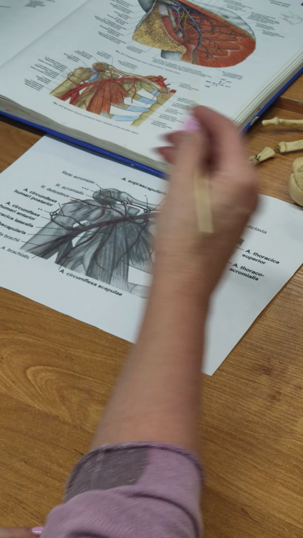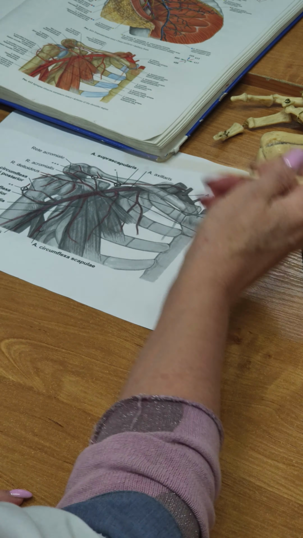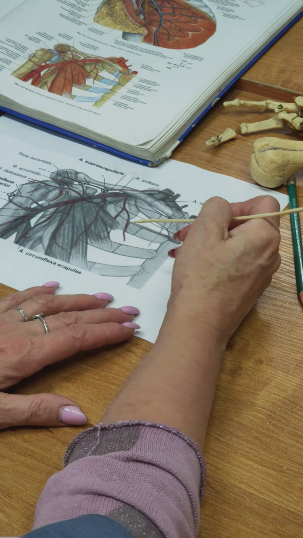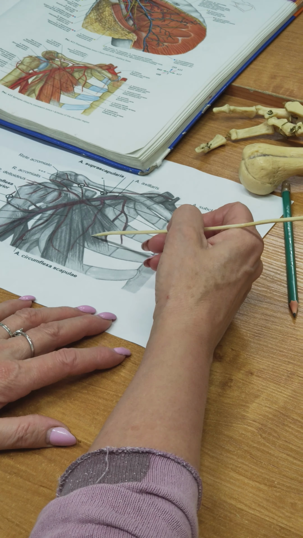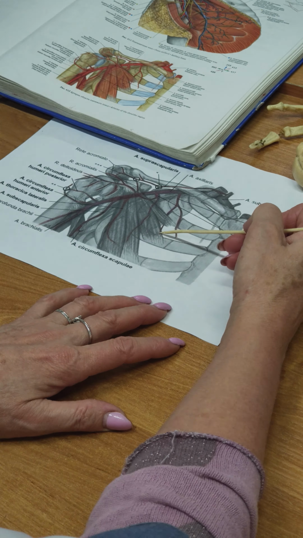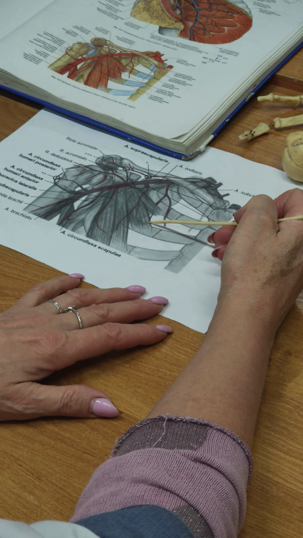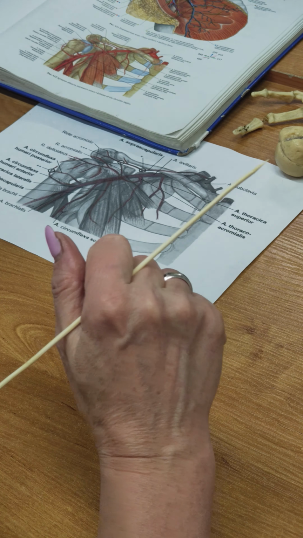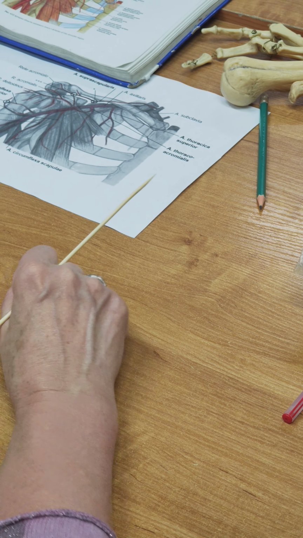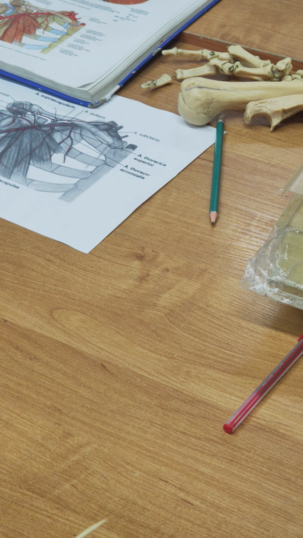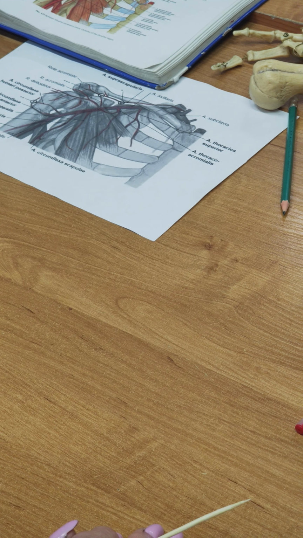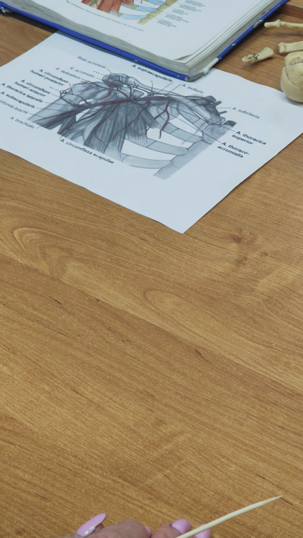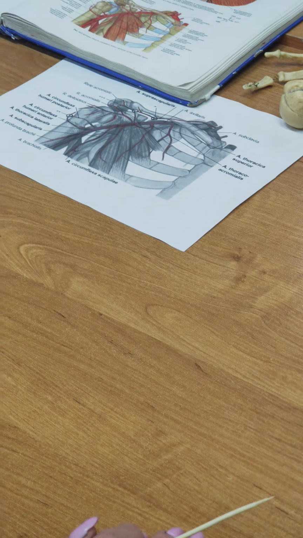For example, arteria thoracica superior supplies the intercostal muscles in the superior location, and supplies musculus serratus anterior. You must know that on the back are located two serratus muscles, plus latissimus dorsi. Serratus anterior, and musculus serratus posterior, superior and inferior.